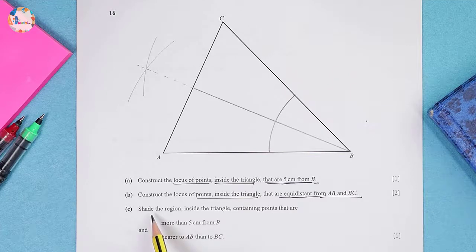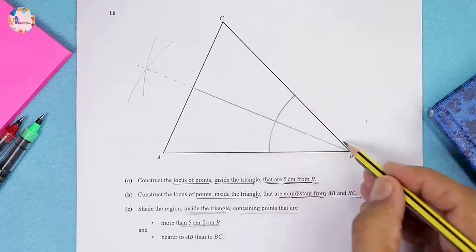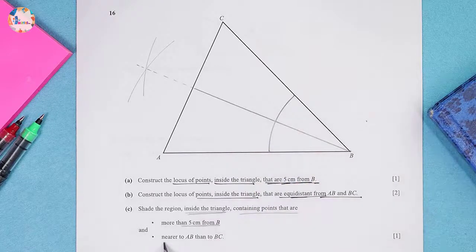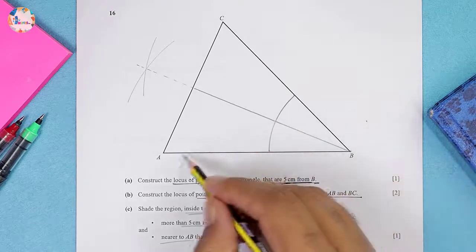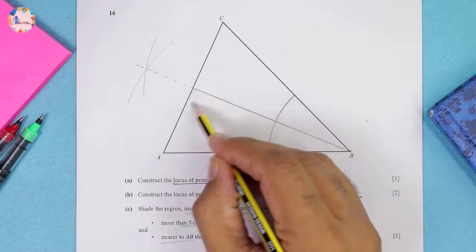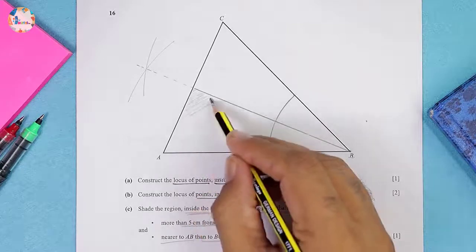Then shade the region. It should be inside the triangle and containing points that are more than 5 centimeters from B. So it should not be within this area, it should be this outside area, and nearer to AB than BC. Nearer to AB than BC. So we will be shading this portion. Hopefully you are understanding these construction questions also.